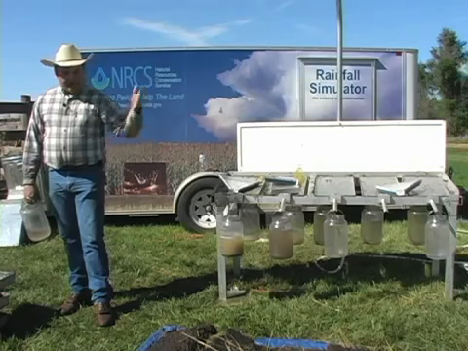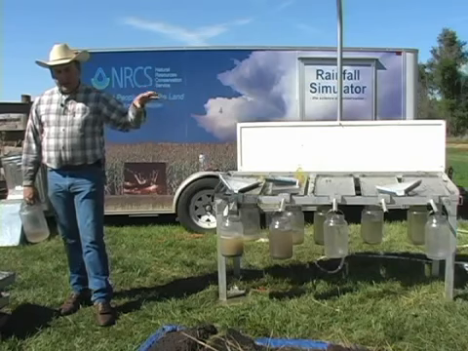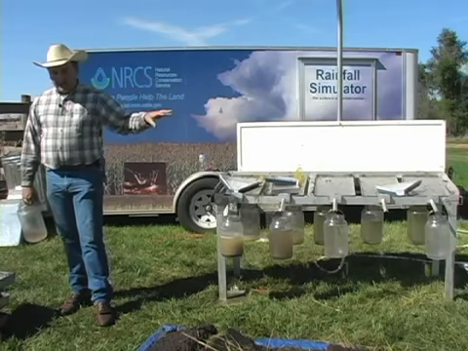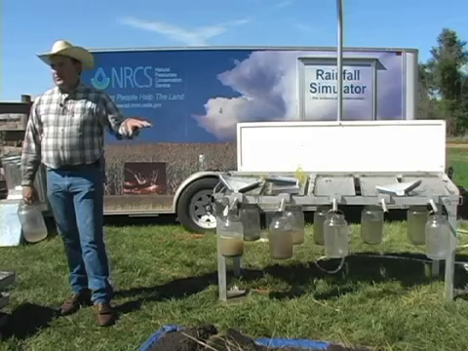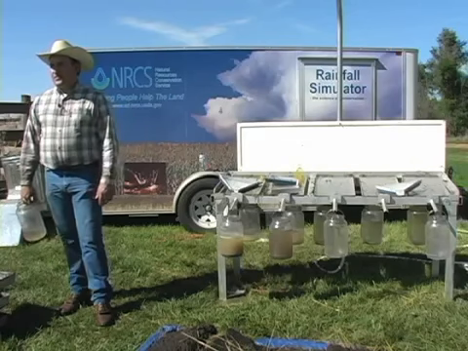But normally, yeah, your native grass has by far the highest infiltration. Smooth brome is usually in between, and then Kentucky bluegrass is the worst normally.